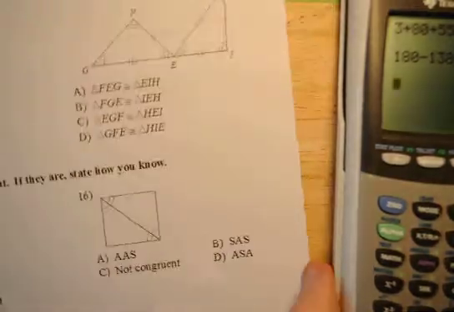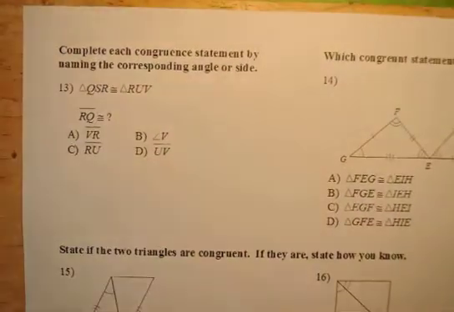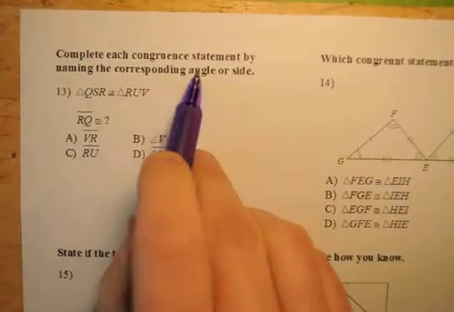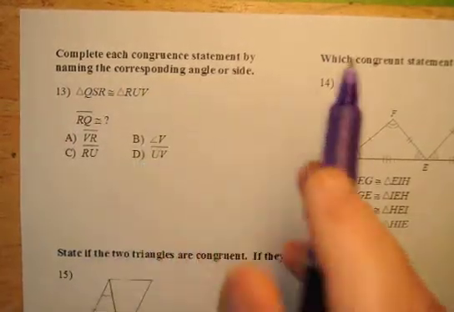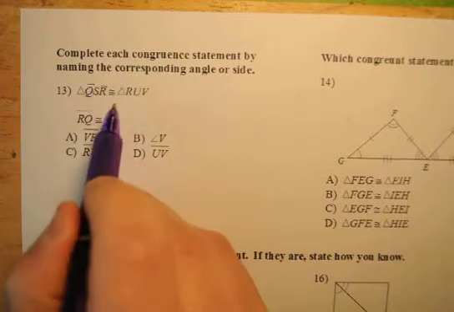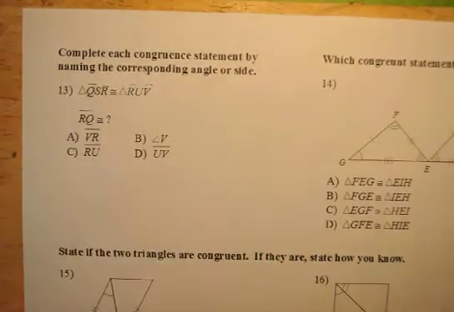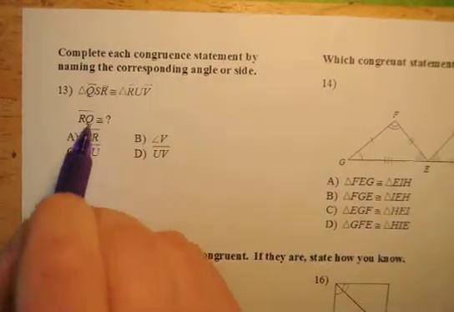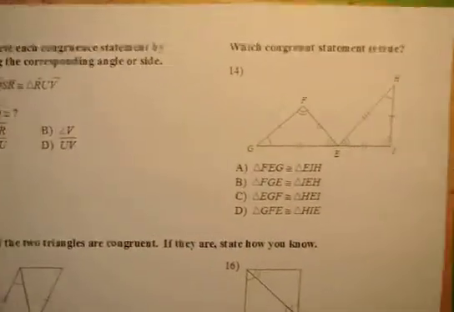Alright, last page. Number 13. Complete the congruent statement by naming the corresponding angle or side. Alright, so segment RQ would match up with segment VR. You just match it up. Right there it is.